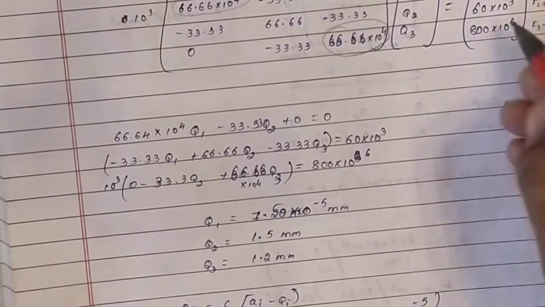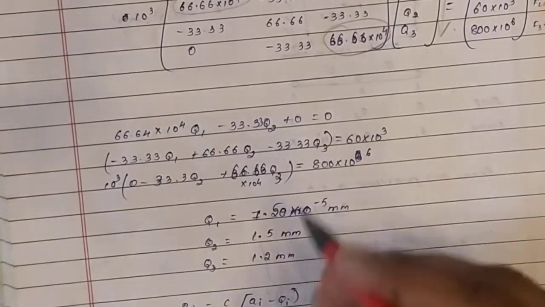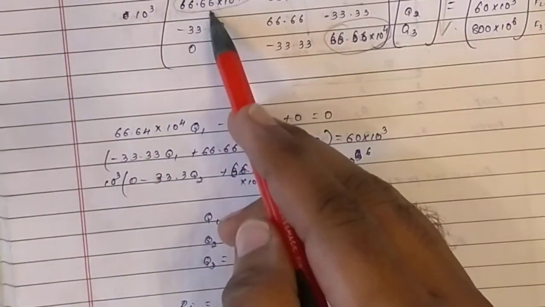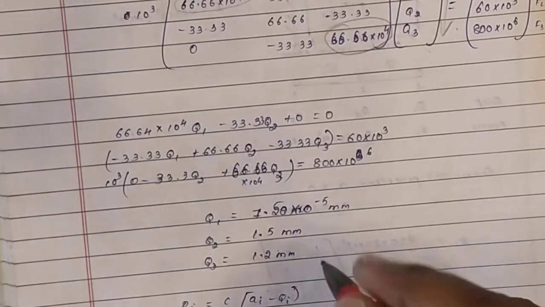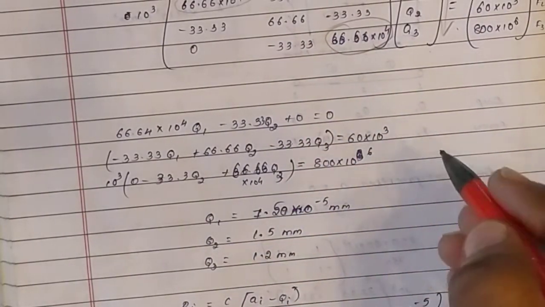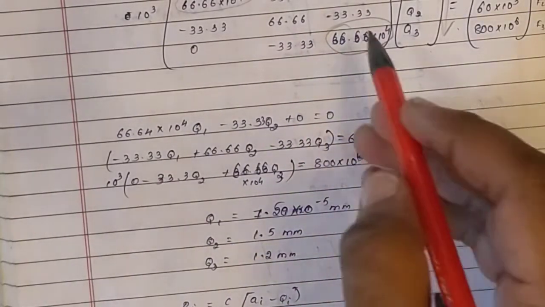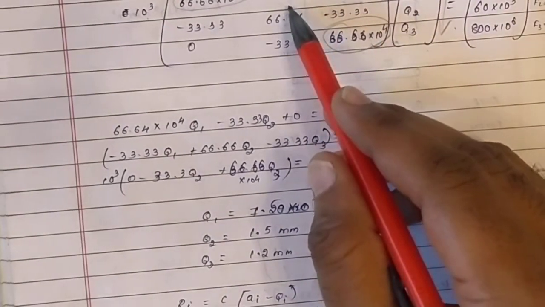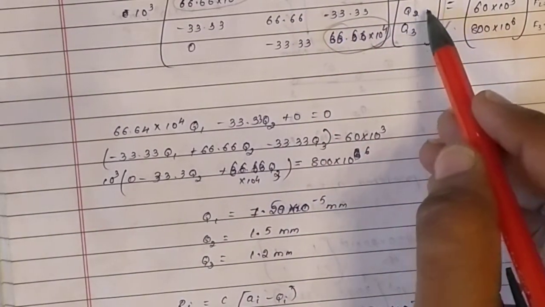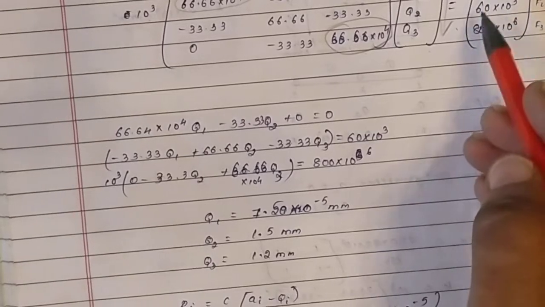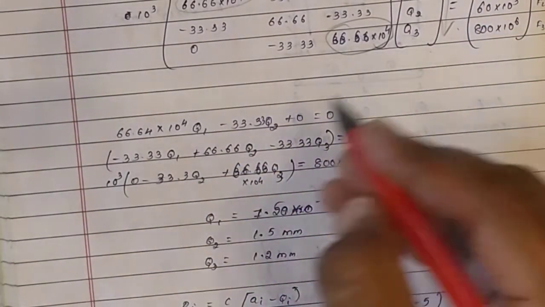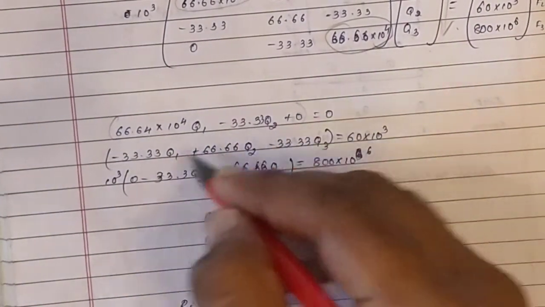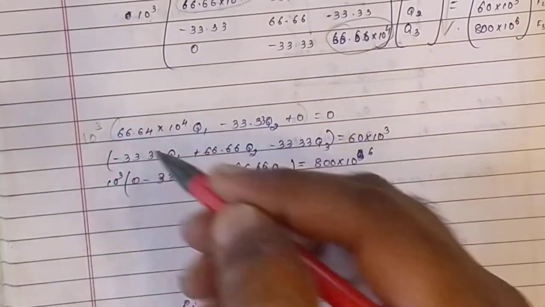Matrix multiplication, this row and this column, that is 66.66 into 10 power 4. 10 power 3 common as it is. 33.33 into Q2 should be equal to 0. So here 10 power 3 common.